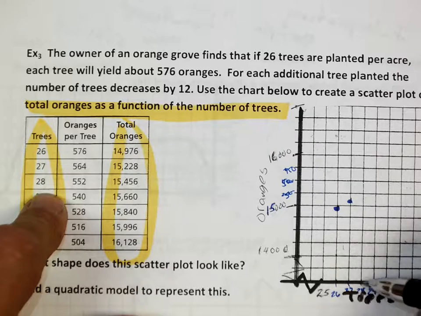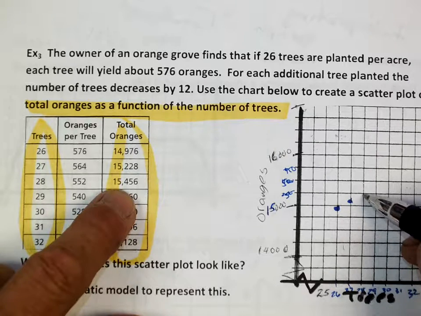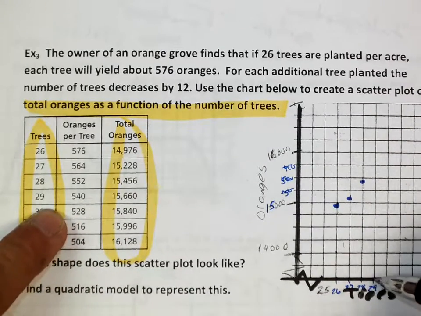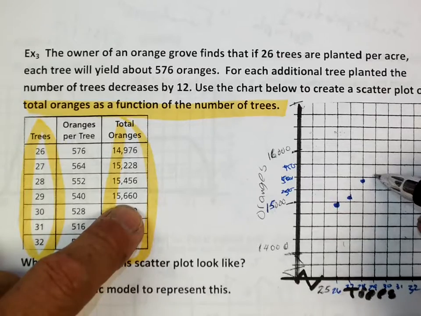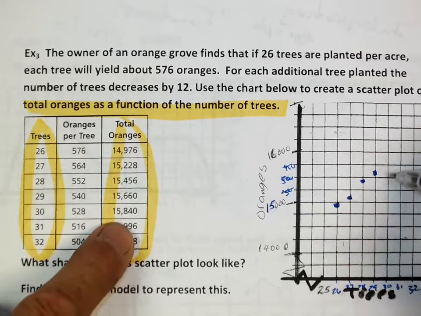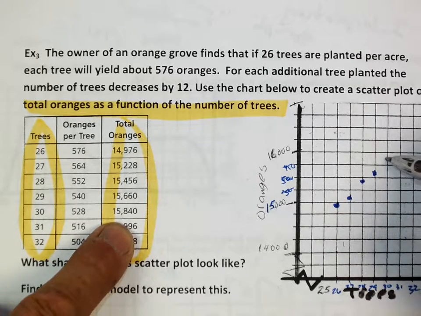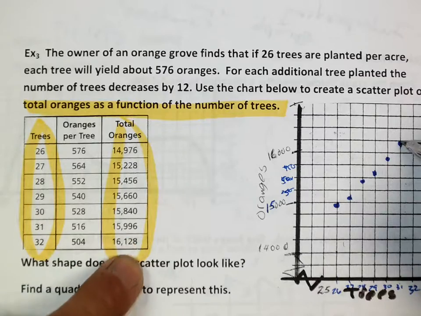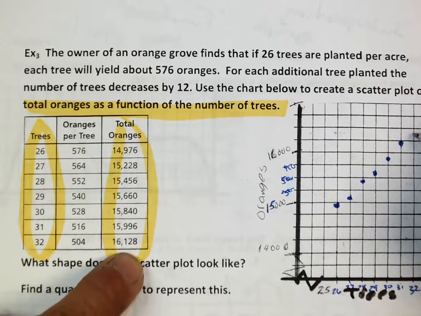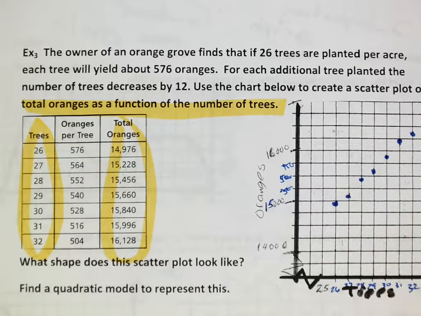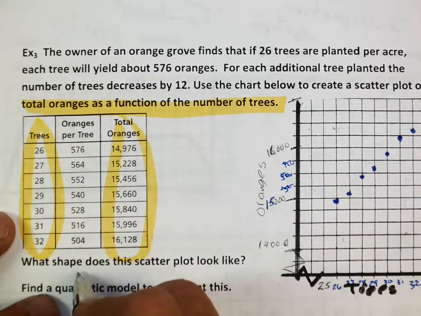28 and about 15,400, maybe right about there. 29 and 15,600. 30 and 15,800. Oh gosh, that's up here. 31 and almost 16. About there. 32 and about 16.1. Okay. Now it looks pretty straight, doesn't it? It does. It looks pretty straight. It looks almost linear to me.